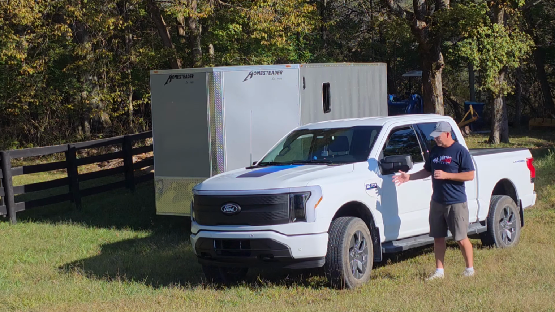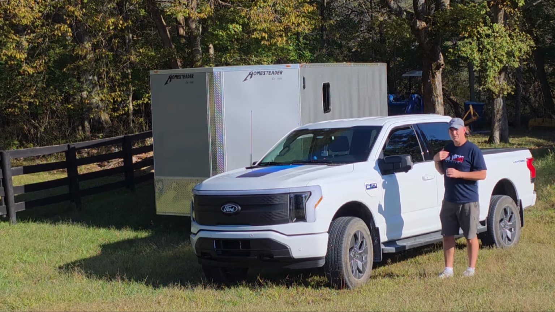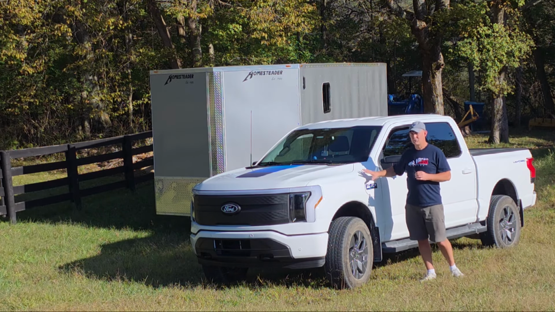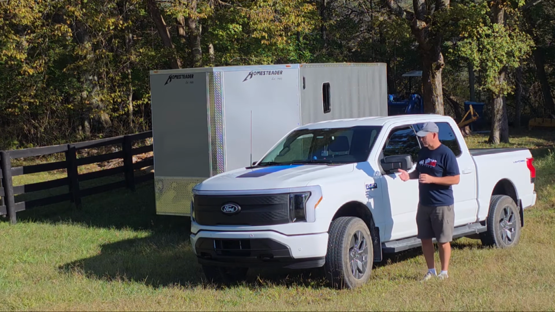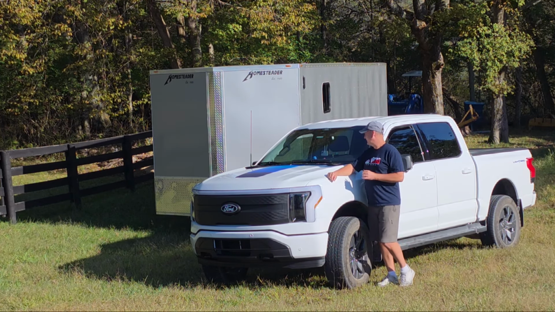So I really, really do like this package. I like what Ford has done here. And like I said before, I appreciate the fact that they kept this as much traditional F-150 as they could. I think that was a great call on their part. So needless to say, I really love this thing, and I think it's going to be great.